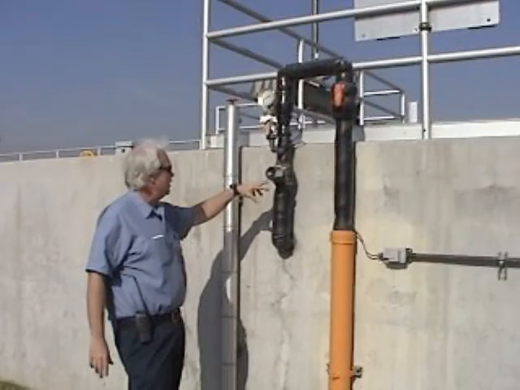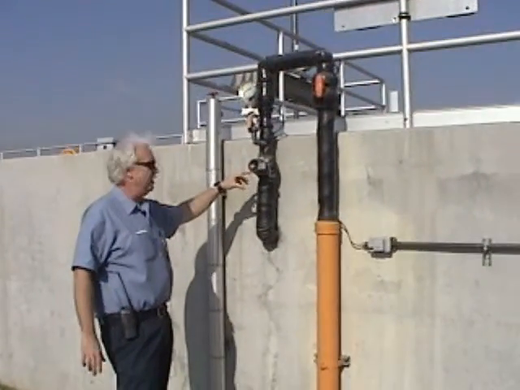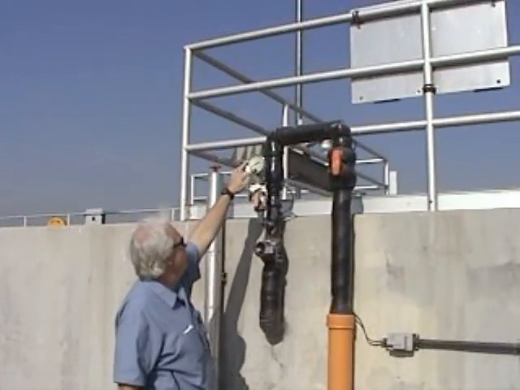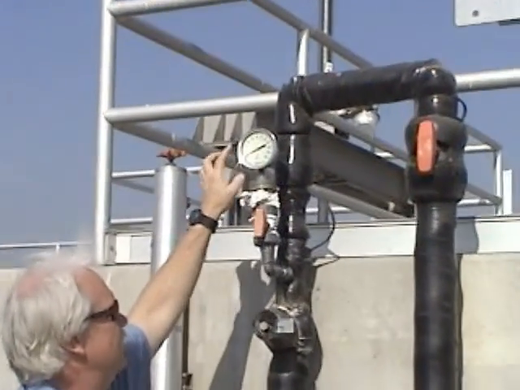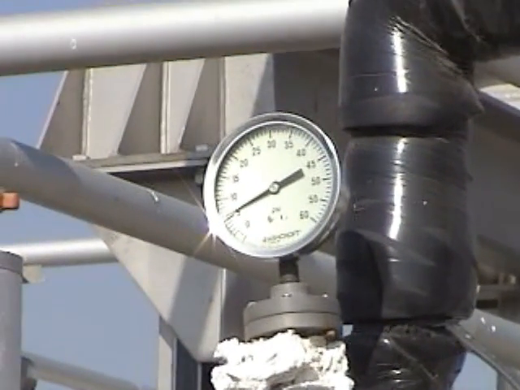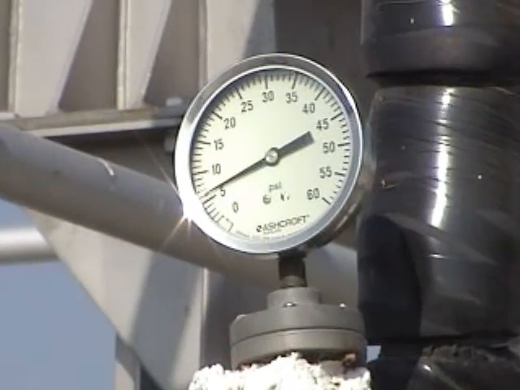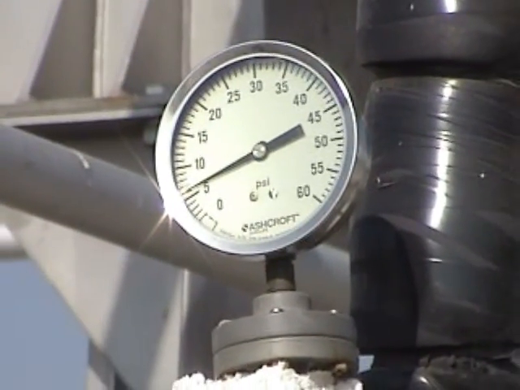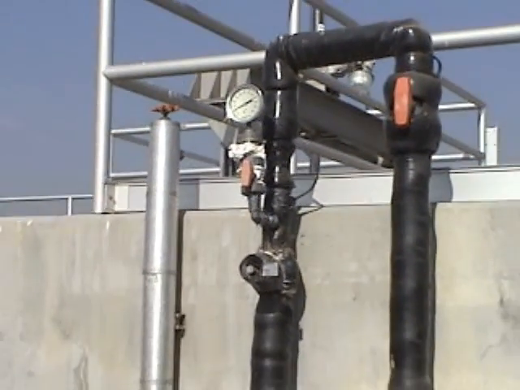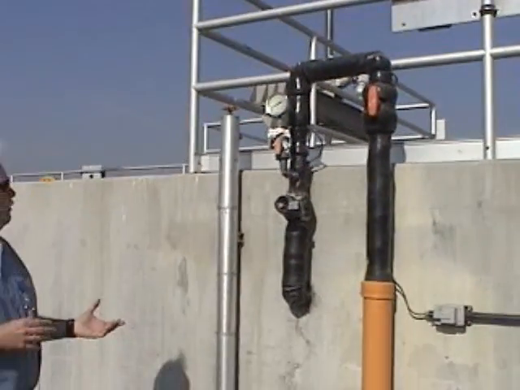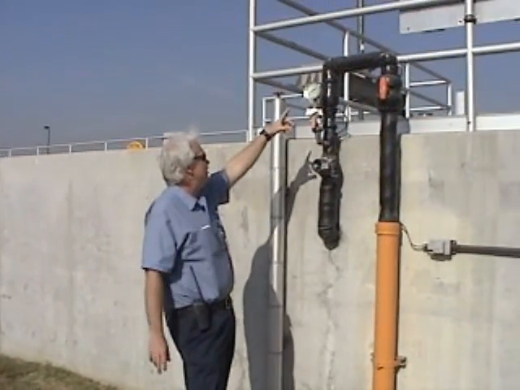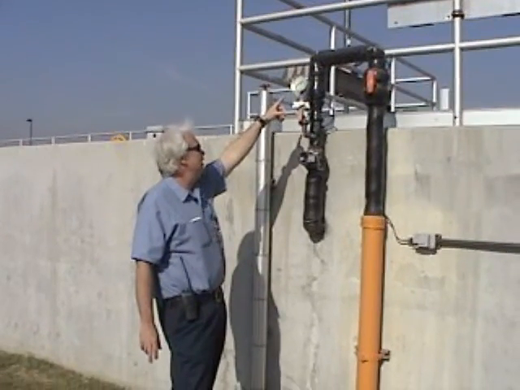But what can happen is this can become plugged up, and if it does, you'll see this dial indicator peg out. It'll go up to 60, and what that's telling you is we have 60 pounds of back pressure on the system. The pumps can't overcome it, so they're going to have to work really, really hard. If you have an alarm and you're not dechlorinating properly, this would be one of the first things I would check: the pressure right here. It should be about 5 psi or so.